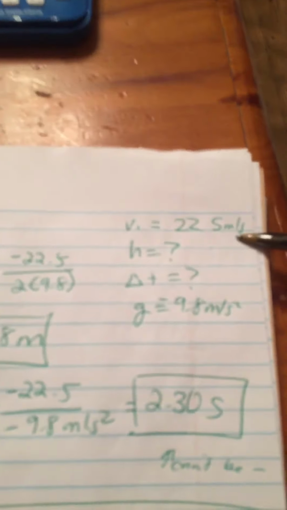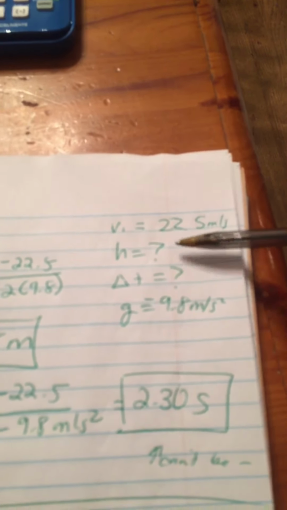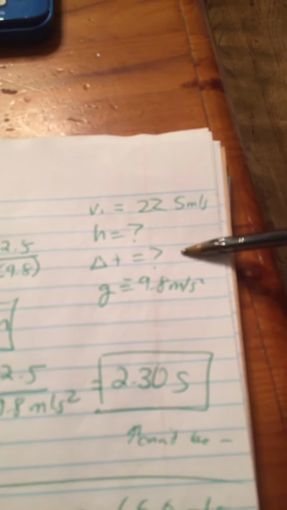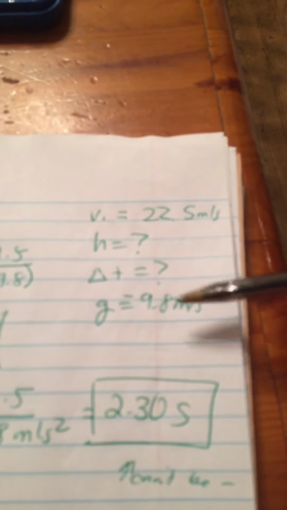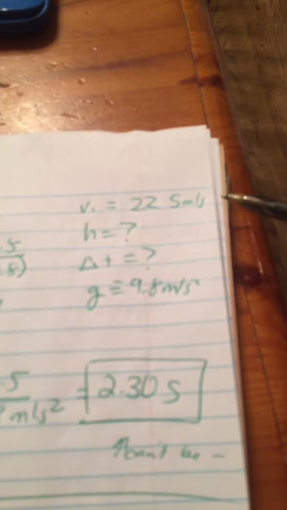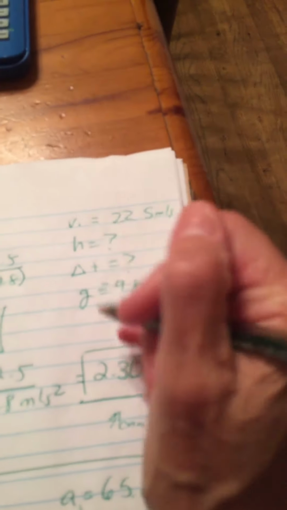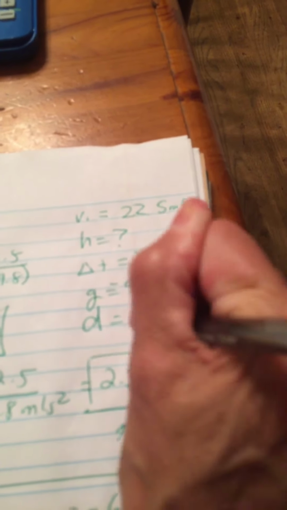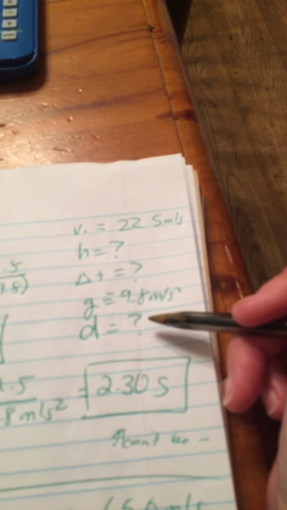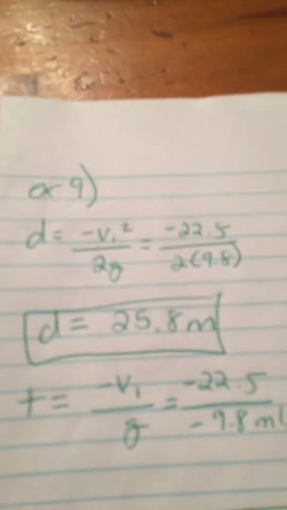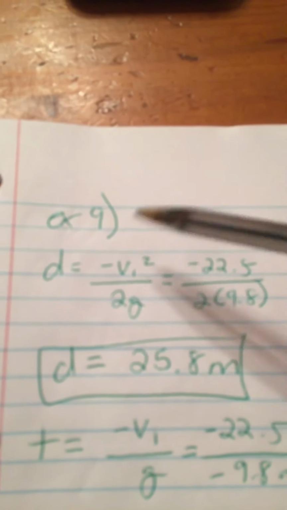All right, so let's look at what we know and what we don't know. Okay, so our velocity where it starts out is 22.5 meters per second. We don't know the height. We don't know the change in time, but we know gravity. We know what's going to make it come back down, 9.8 meters per second squared. Do we have what we're looking for, first of all, is how far did it go? Did I write that down yet? Yep. Okay, so we have a formula for that.